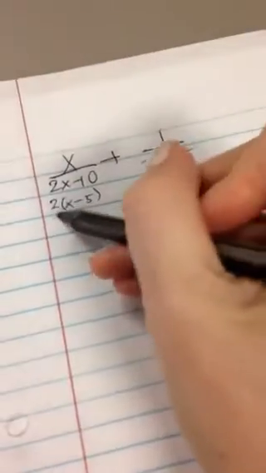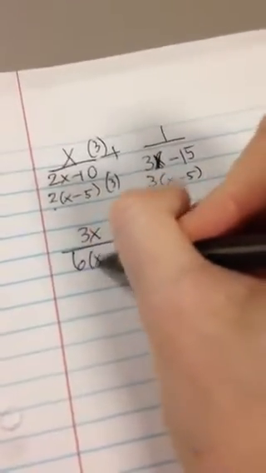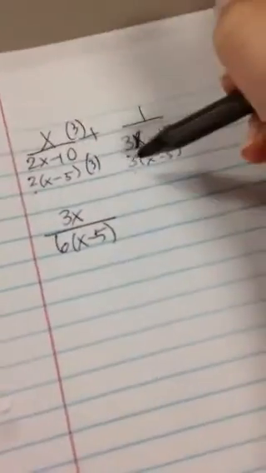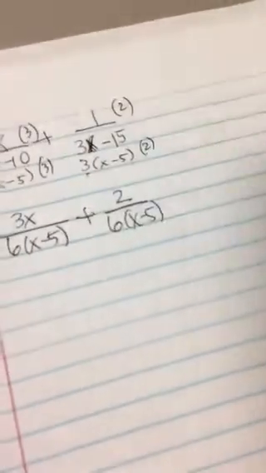6 is the LCM. So in order for this to be a 6, I need to multiply the top and bottom by 3. So now this becomes 3x over 6 times x minus 5. In order for this to be a 6, I need to multiply the top and bottom by 2. So now this is plus 2 over 6 times x minus 5.